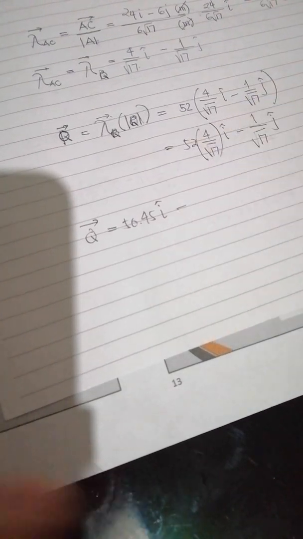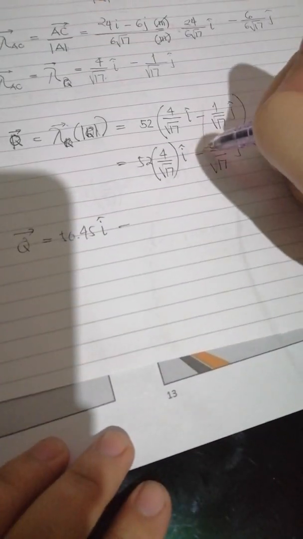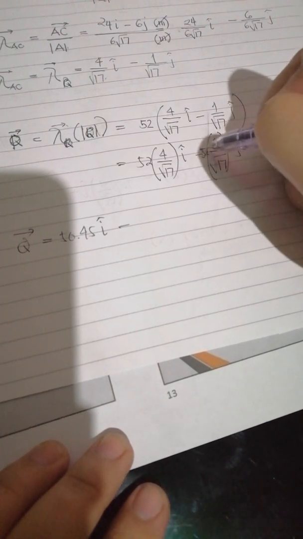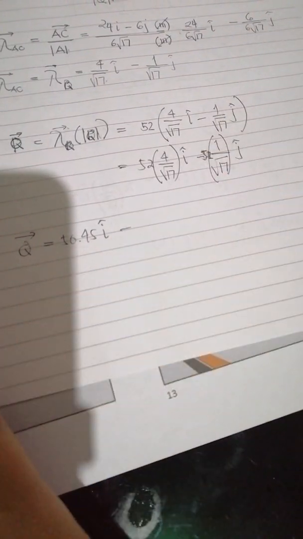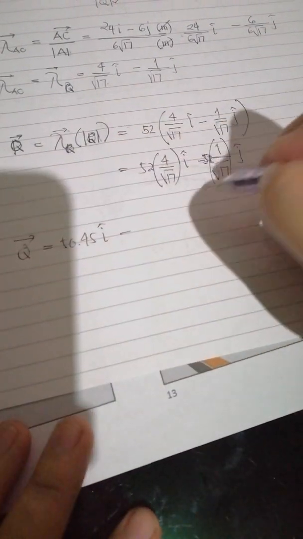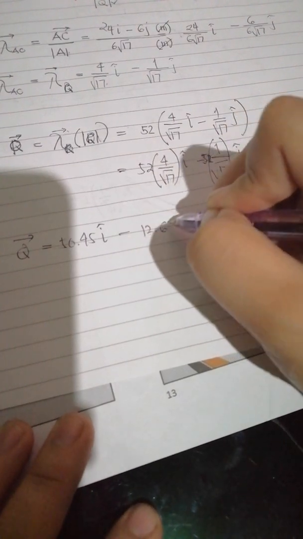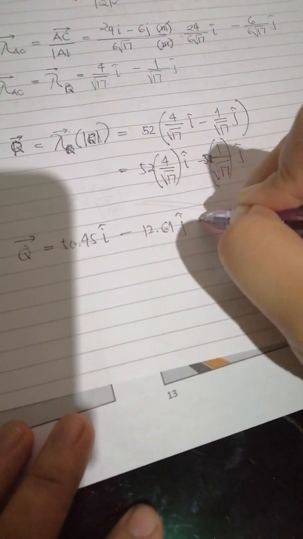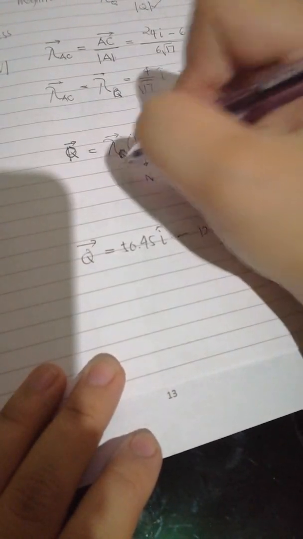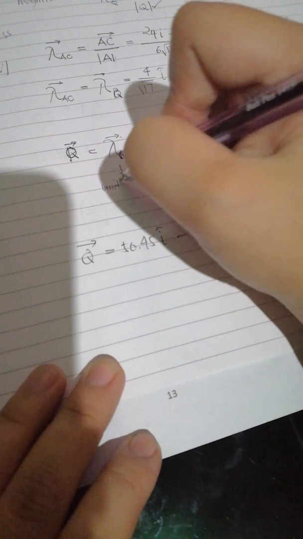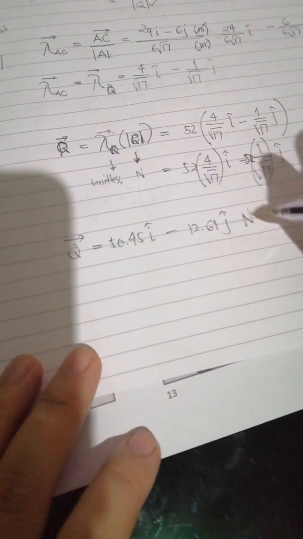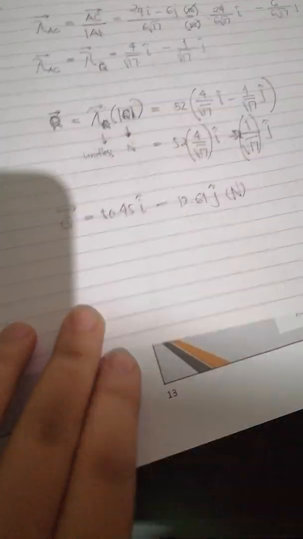For j hat, sorry, the 52 should be multiplied here too. So, 52 times 1 over square root of 17, that is 12.61 j hat. Okay, this is in newtons. So, this one has newtons, this one is unitless. So, you just adapt the unit of the magnitude, which is of course in newtons.